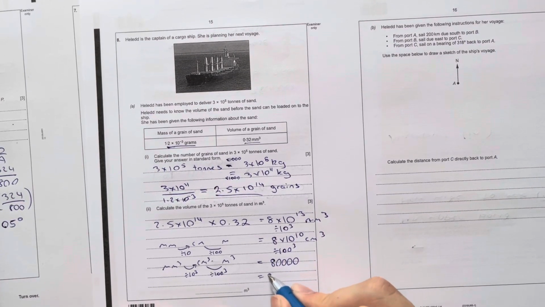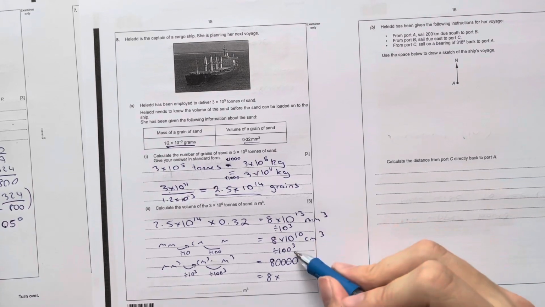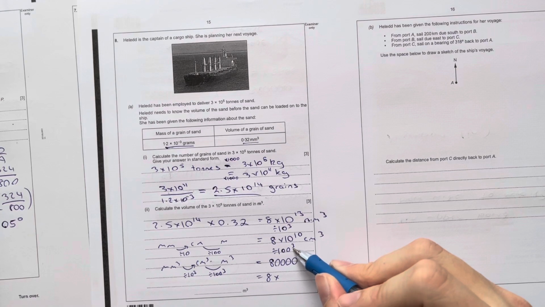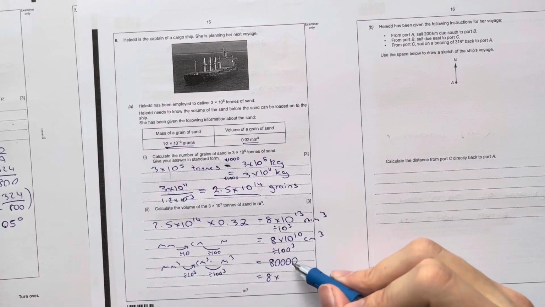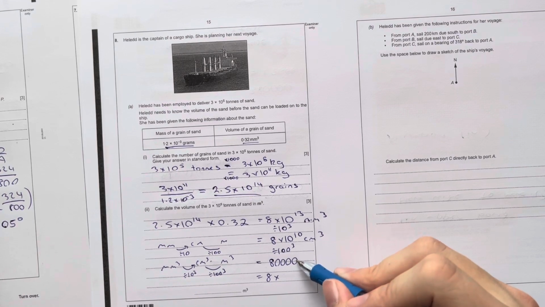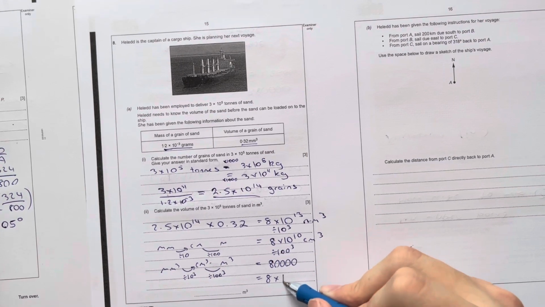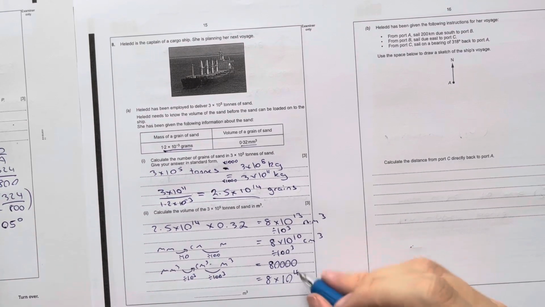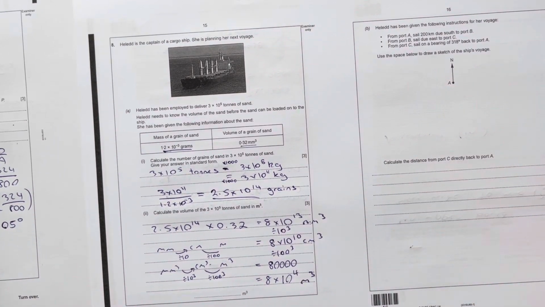So the point wants to be here, so it's 8. So I get this to be 80,000. That's going to be 8 times 10 to the power of 1, 2, 3, 4. So 8 times 10 to the power of 4 meters cubed is your answer there.